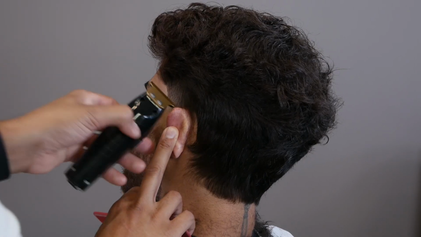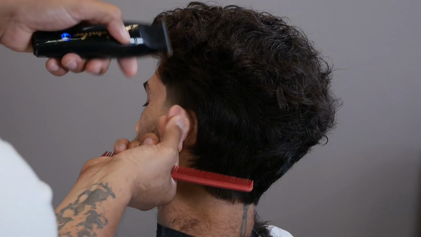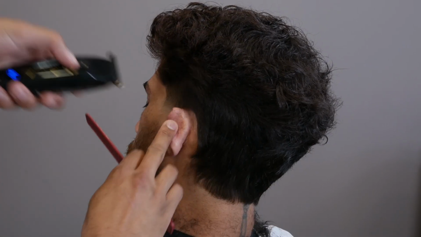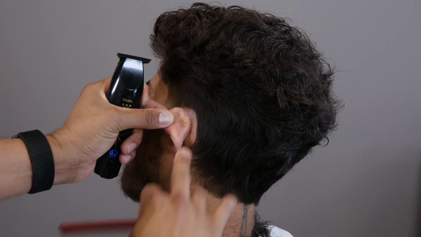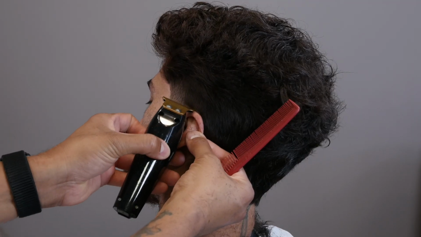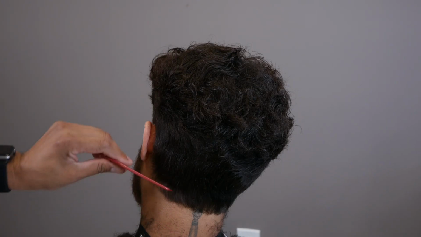What I don't want to do, I don't want to carve a high line above his ears. I want to clean, but at the same time I don't want to go too high. This is almost the final outcome. Now I'm working on my detail.